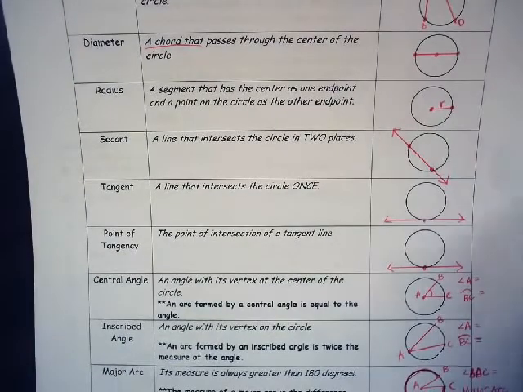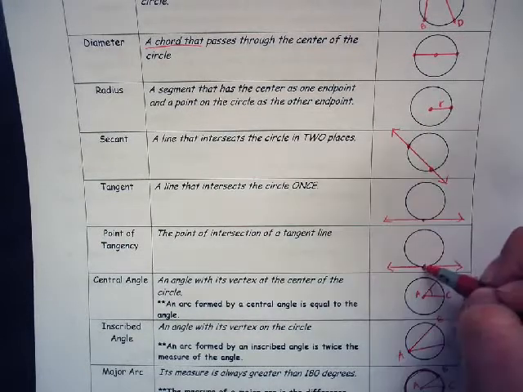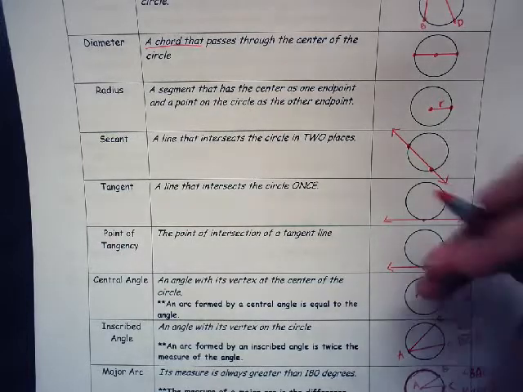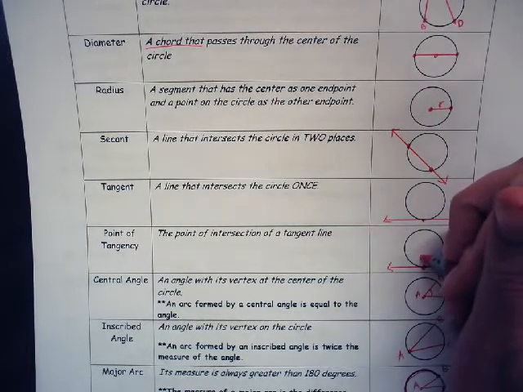So then we have the point of tangent C. That is going to be the point where it actually touches the circle right there in one spot. So this would be the point of tangent C. We can label it as a P for the notes here.